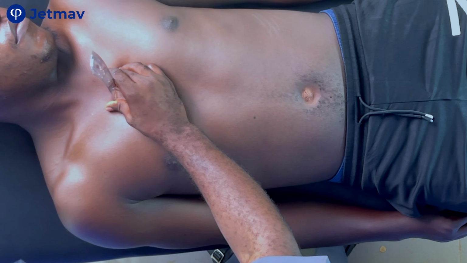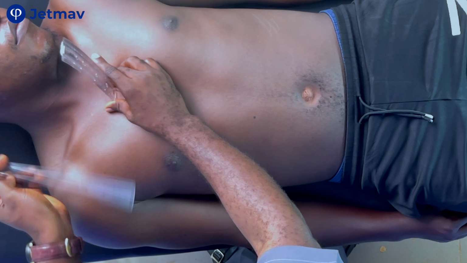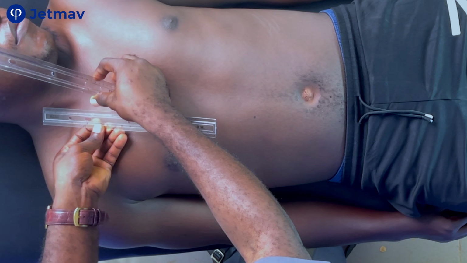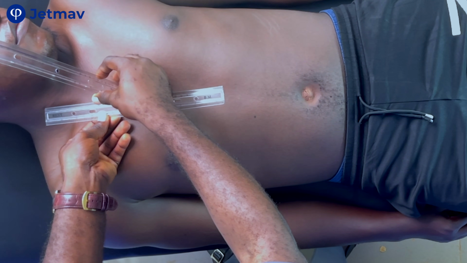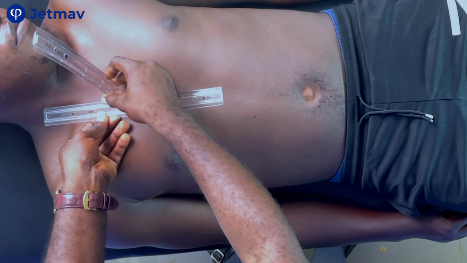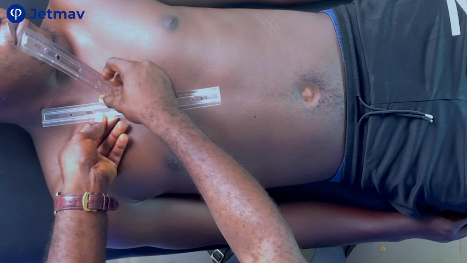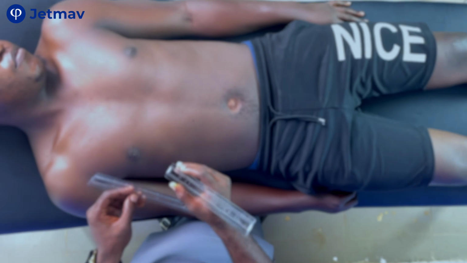Then the second meter rule is going to be at the point where you have the highest pulsation of the jugular vein. If you're able to feel the highest pulsation of the jugular vein around here, then you place it perpendicular to the ruler at the sternal angle, the angle of Louis. In this way, you're able to check the point where both of them intersect on the centimeter scale.